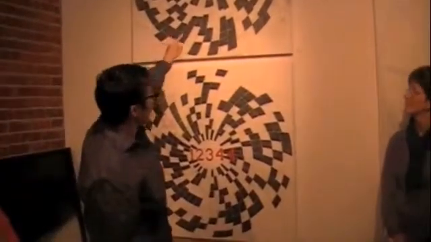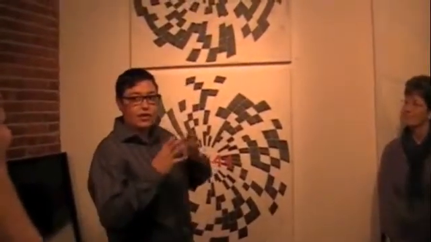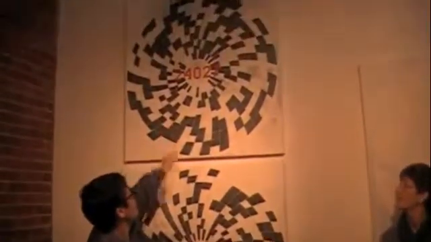So what do these paintings behind you mean, like the 24027? This is the First Amendment, and this is the Second Amendment. Oh, wow. And if you were to add up the values of all the letters and the spaces and punctuation in the amendment, that's the number you get. So it has a real value.